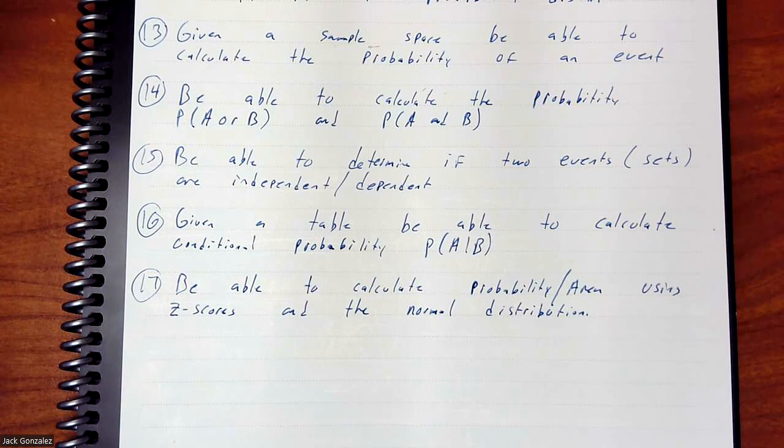Sorry, I'm looking up some notes real quick. It is chapter 9 stuff. Yeah.